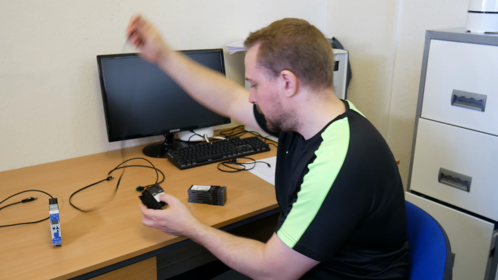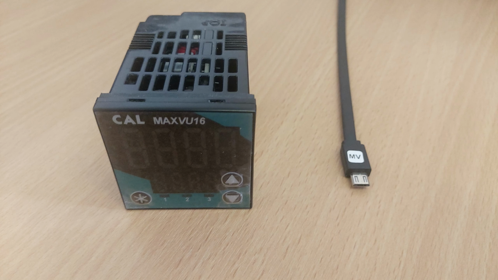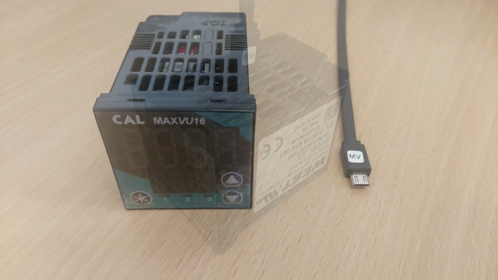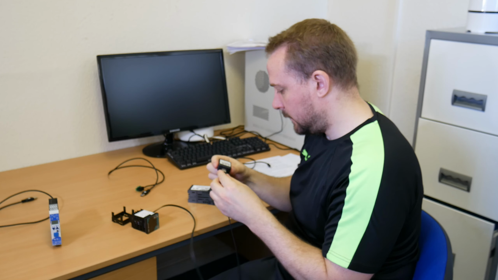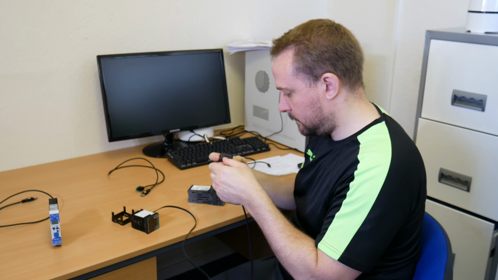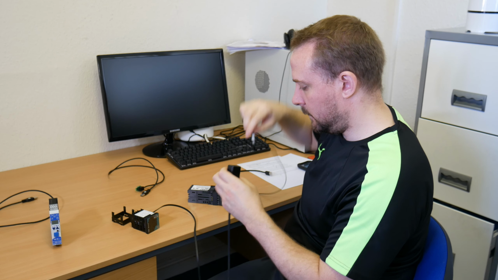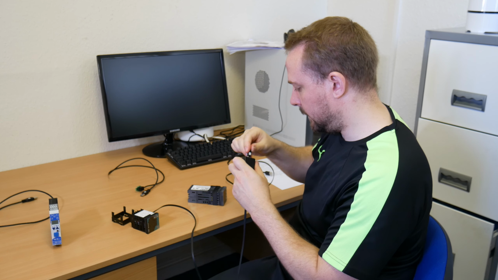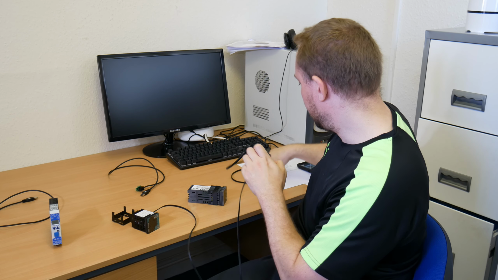I'll now show how to connect the MaxView. It's a different lead, and this one is micro USB. Again, plug it into the bottom of the controller and the other end into the adapter. USB lead to the other end of the adapter, and again into the PC.